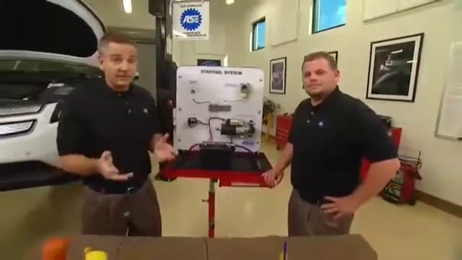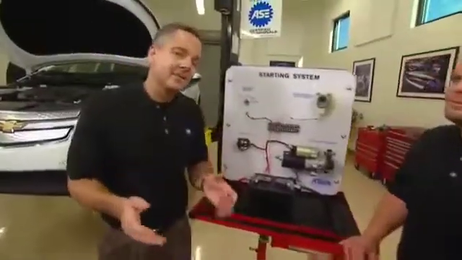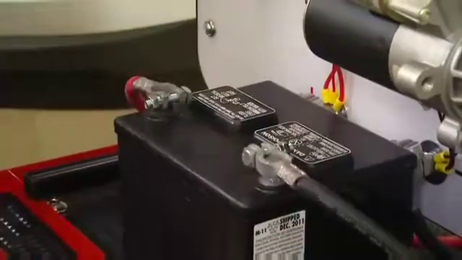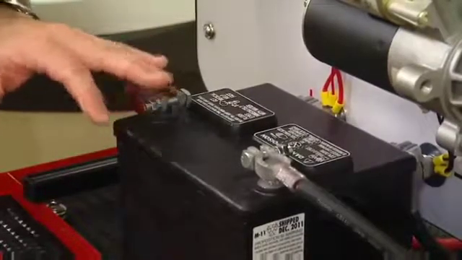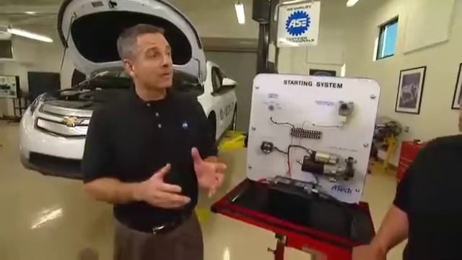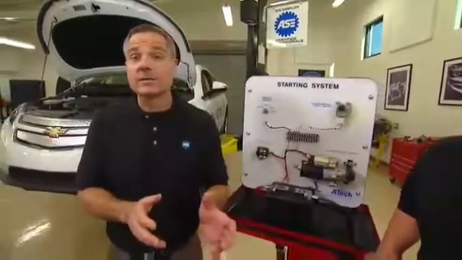We have electron flow. Scientists like to use electron flow. They say that the electrons go from the negative to the positive side of the battery. Car guys, we like to use conventional flow, from the positive to the negative. Remember, schematics are written in conventional theory. They start from the positive and go to the negative.